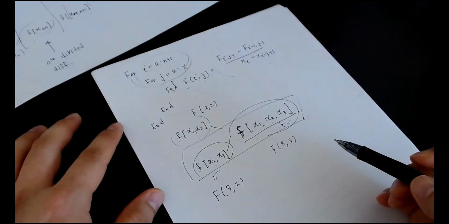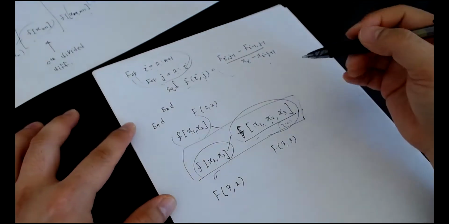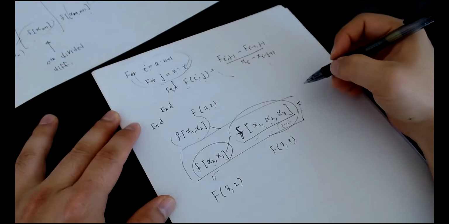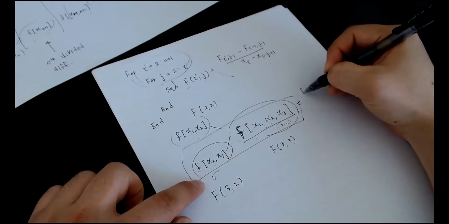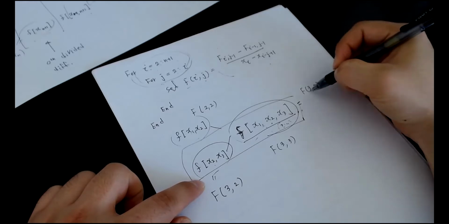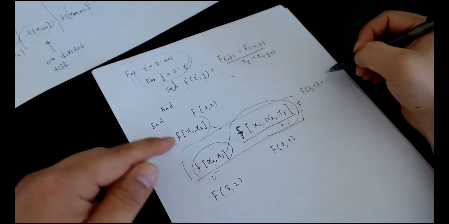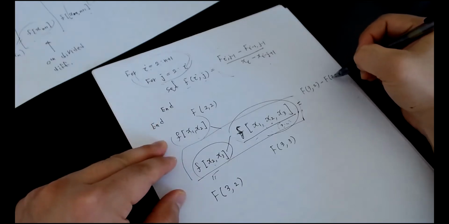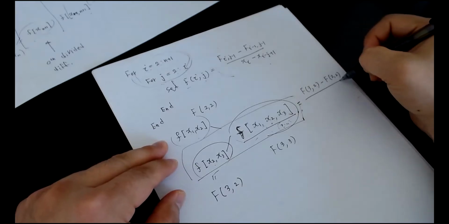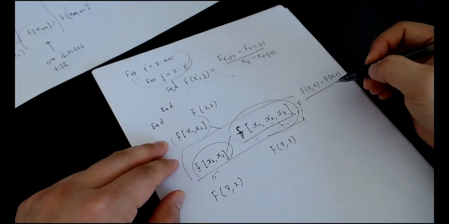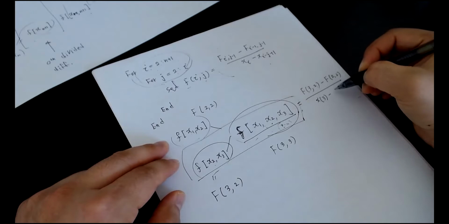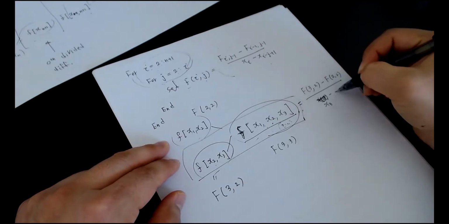So this is equal to f(3,2), the third row, second column entry, minus the second row, second column entry, f(2,2), over x3 minus x1.